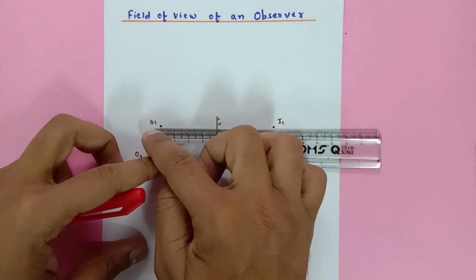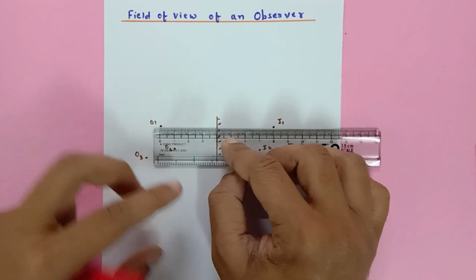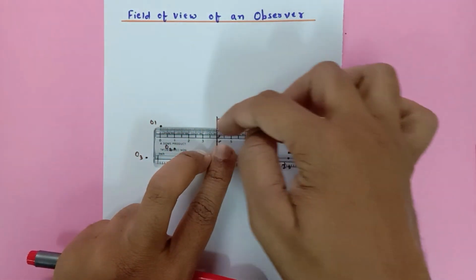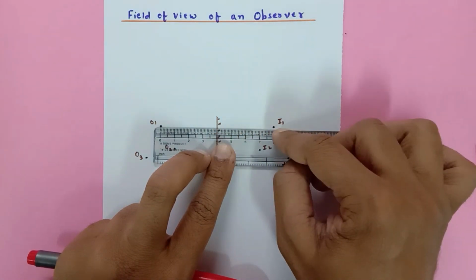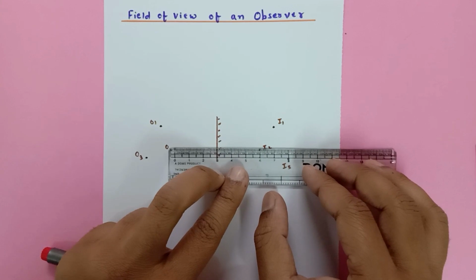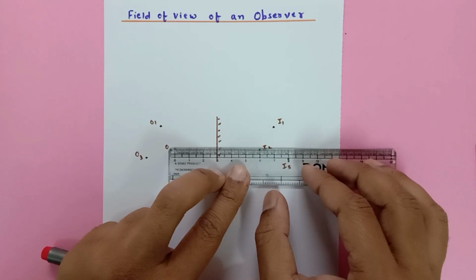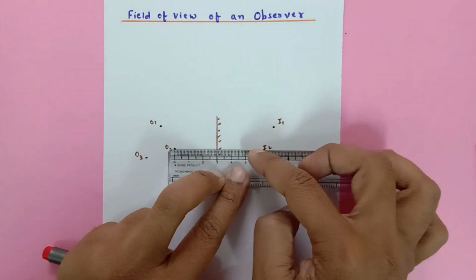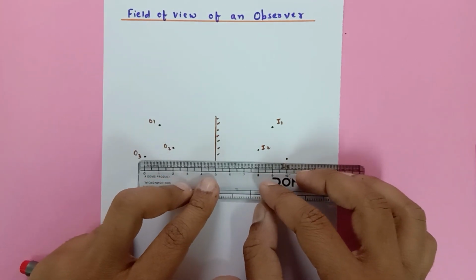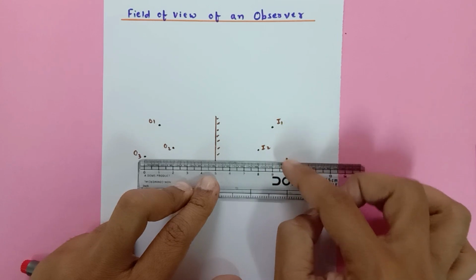So this object is at a distance 4 meter away from the mirror, and I have measured this distance in a perpendicular way. So exactly 4 centimeters behind you have the image of object O1. In the same way, this object is at a distance 3 centimeters. So behind the mirror at 3 centimeters you are having an image. Again, this object is at 5 centimeters away, and you are getting the image 5 centimeters behind the mirror.